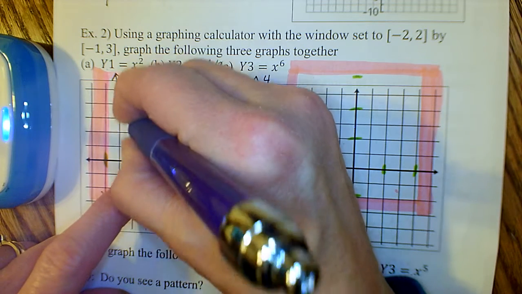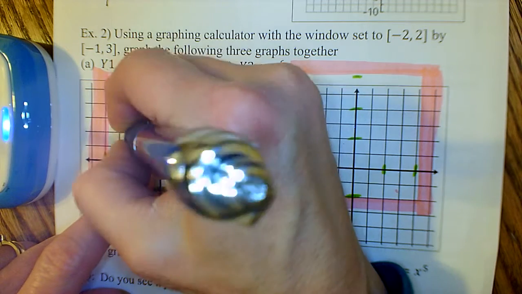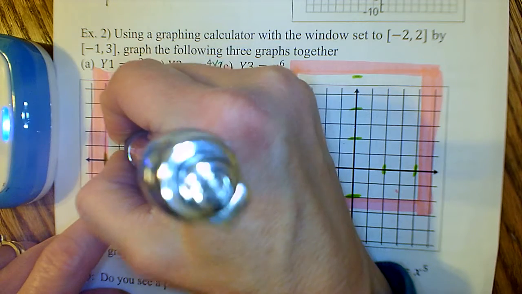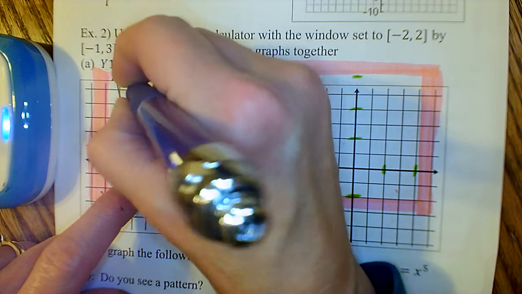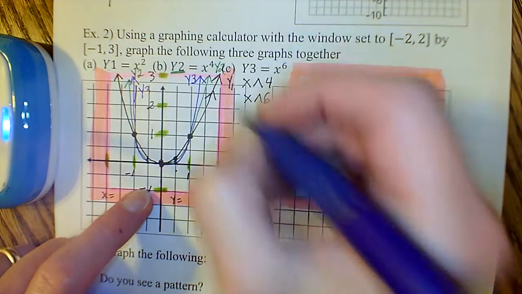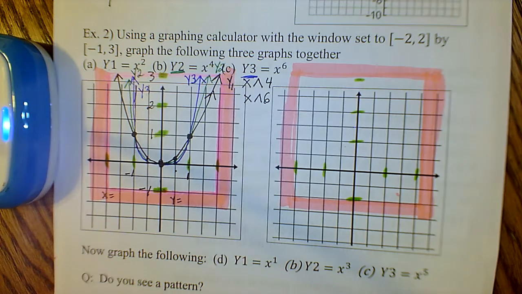So we're going to go through and come up, and there we go. So here's y3 in purple. So y3 is purple over there.